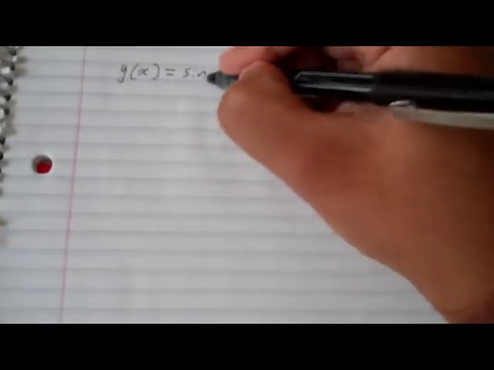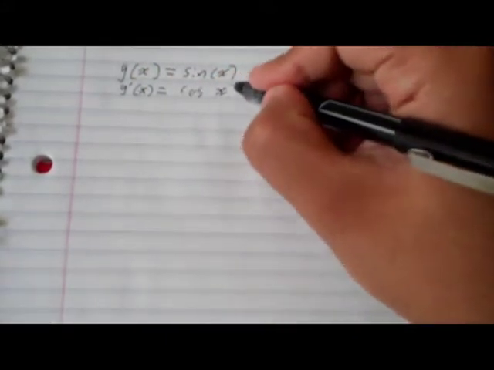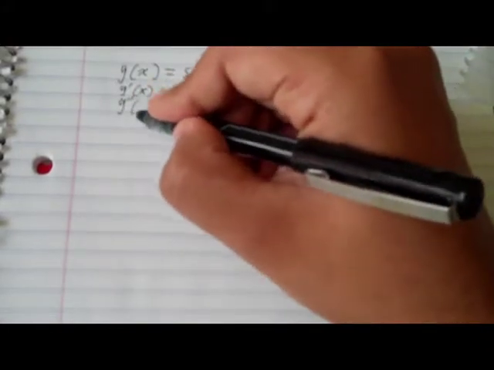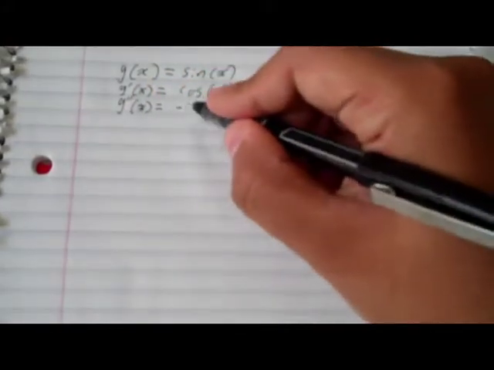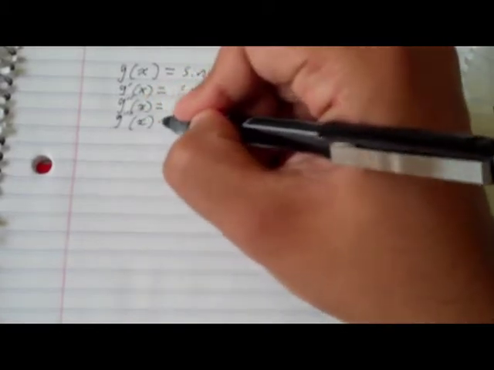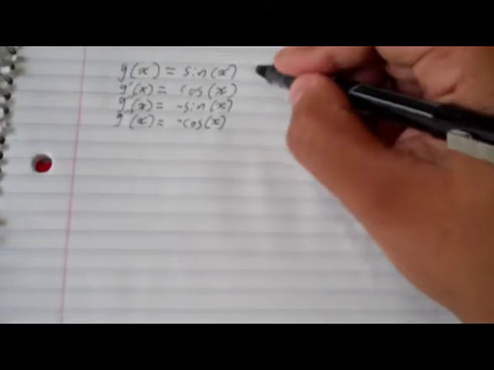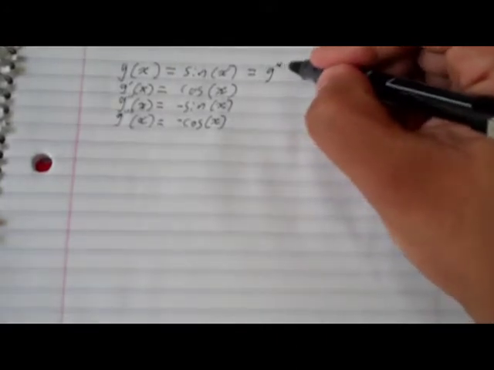If we repeat this exercise for sine x, we see that the derivatives of sine x are as follows: cosine x, negative sine x, negative cosine x, and once again to sine x.